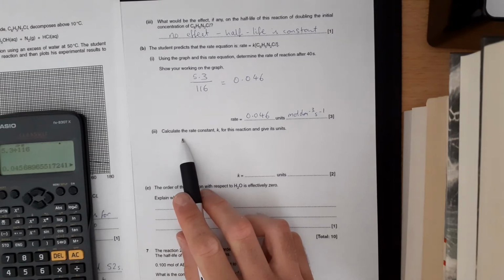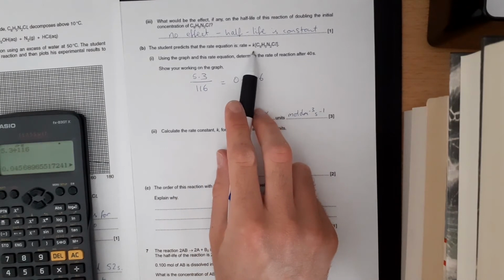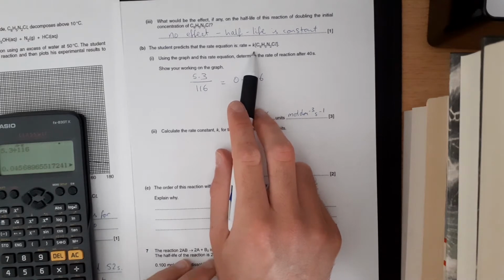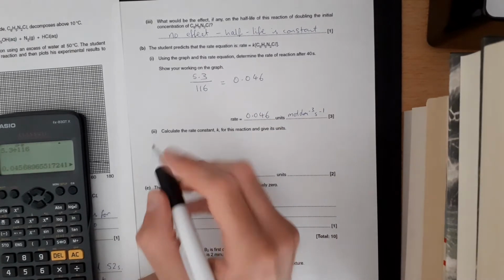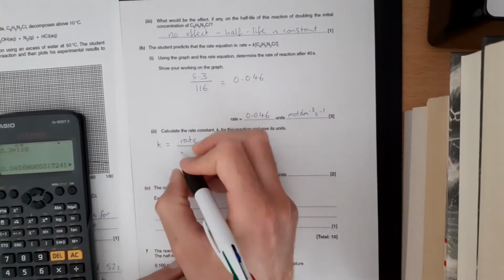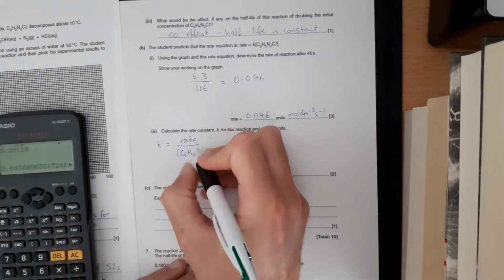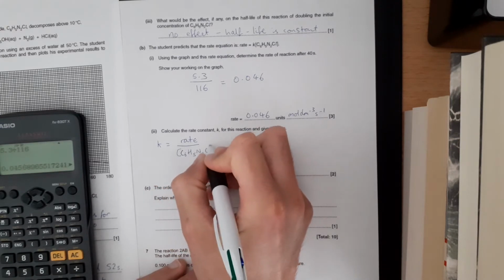It then is asking us to calculate the rate constant. Okay, so to do that, we're going to use this rate equation that they've given us. We're going to rearrange it. Okay, we've seen this before. So the rate constant k is going to be equal to the rate divided by the concentration of C6H5N2Cl, benzene diazonium chloride.